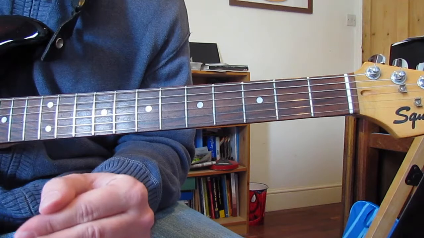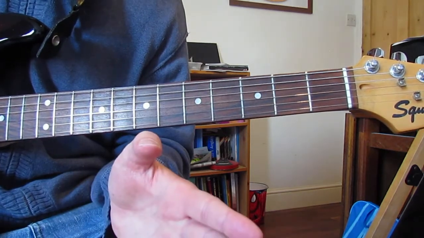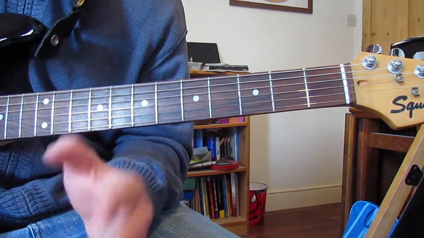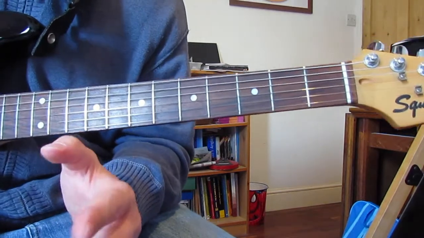But that's basically it. So it's slash chords. Hopefully that makes sense. Left hand side is the chord, right hand side is the root note when it is not, sorry, is the lowest note when it's not the root note. I don't know why I'm finding that so hard to say.